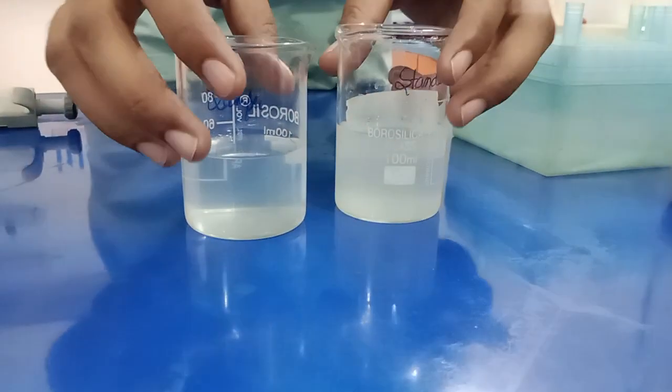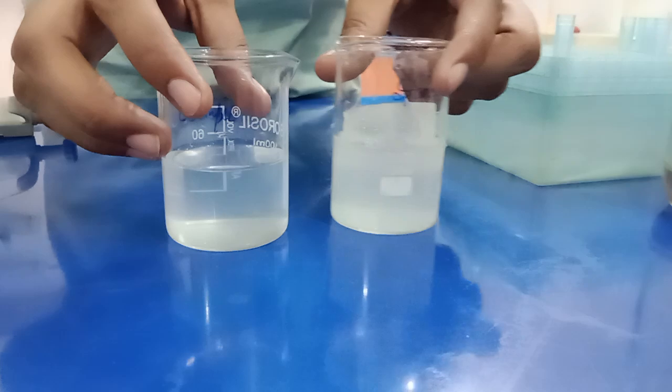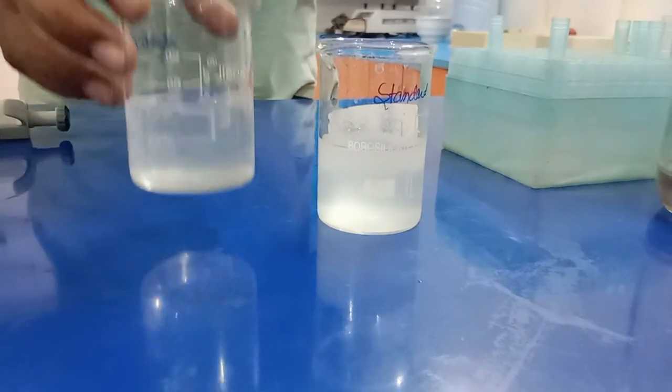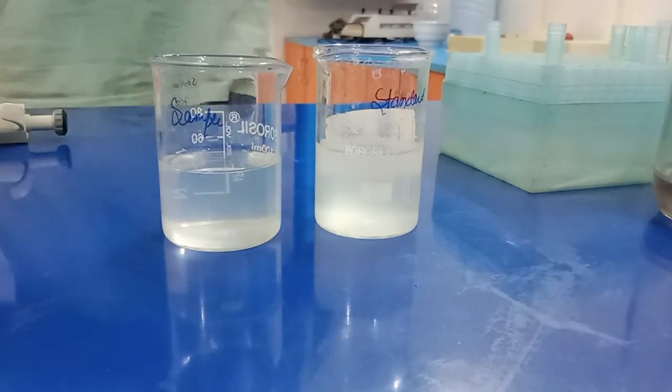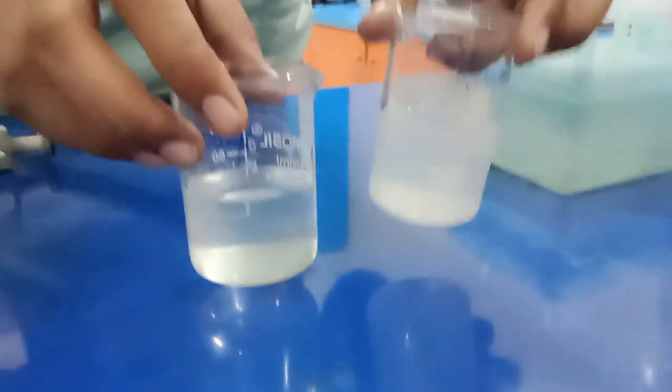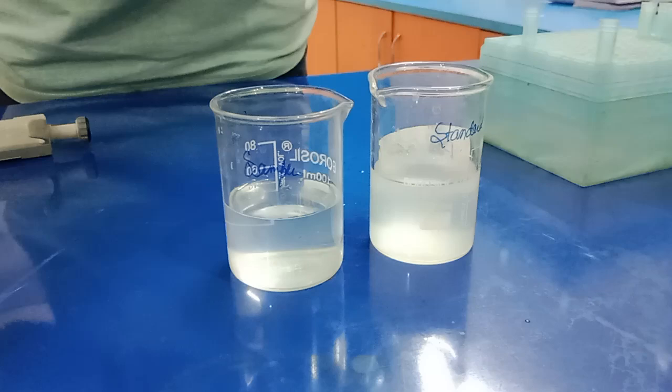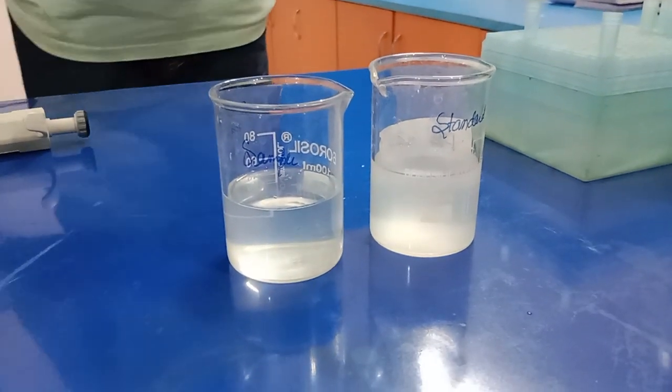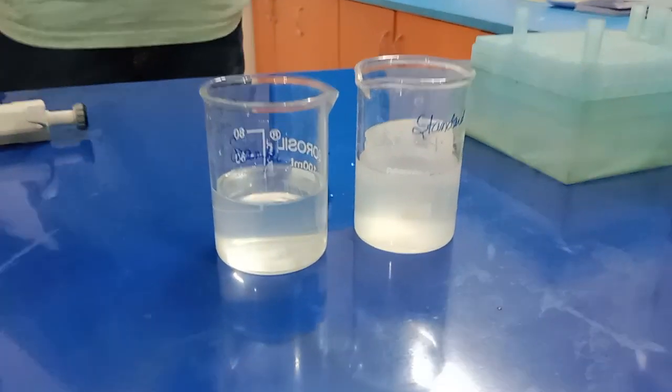Here, as you can see, our standard solution has more turbidity as compared to the sample solution. So it means our sample has passed. Hope you understand this entire procedure.